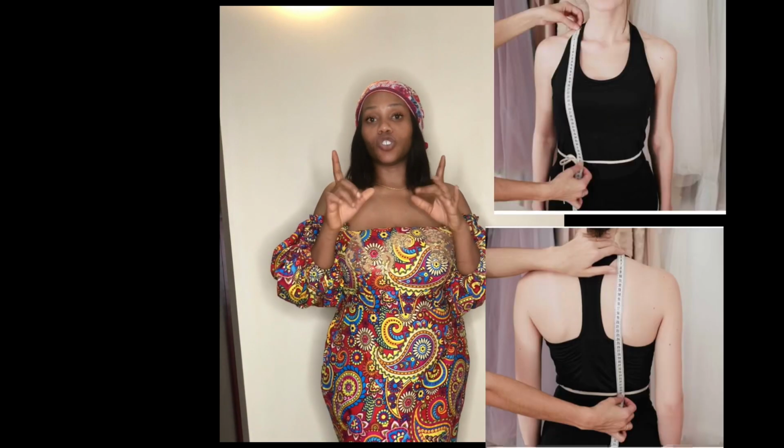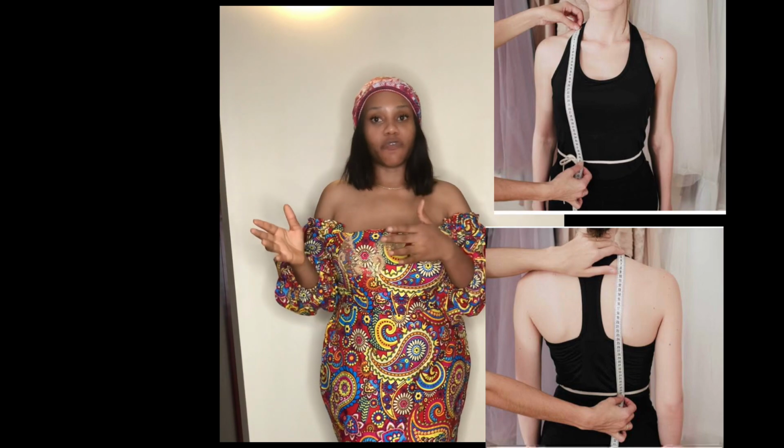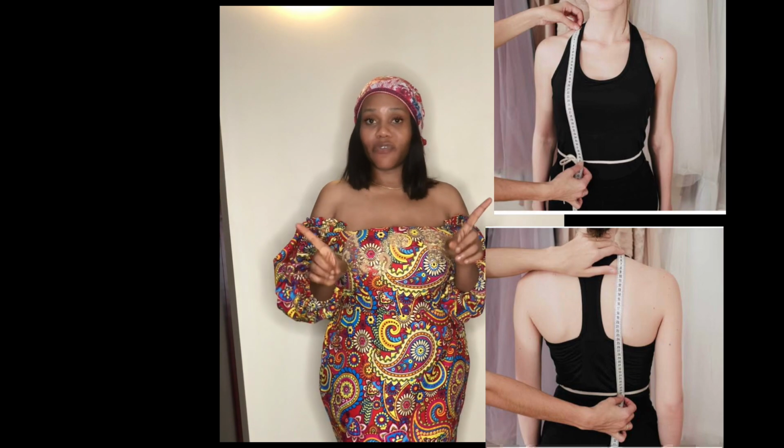Now one thing I want you to understand is that the measurement from the nape of your shoulder to your waist for the back and for the front is different. Whatever that difference is, we'll use that to plot a bust dart.